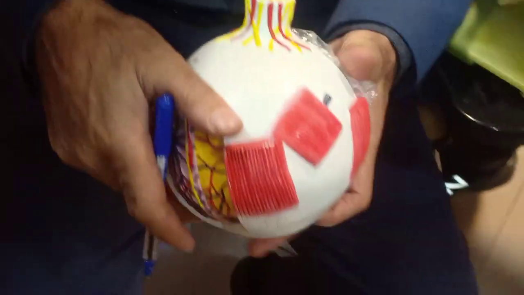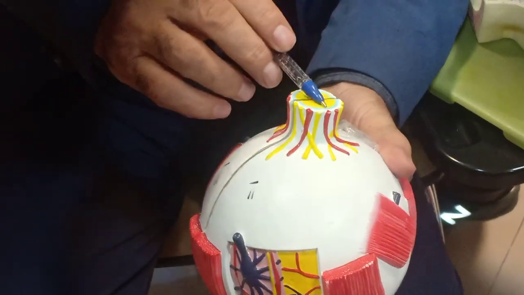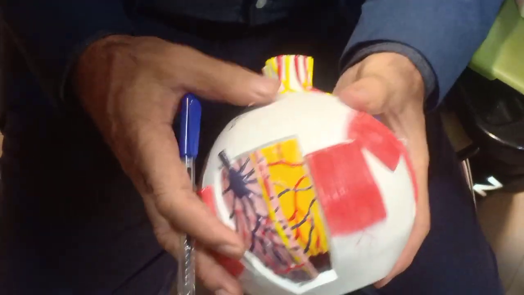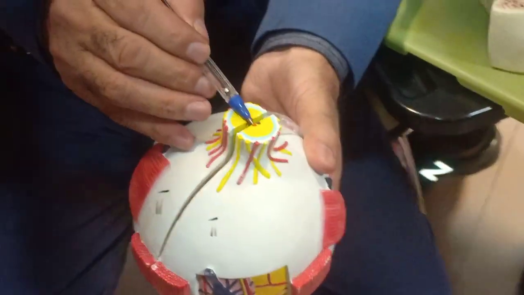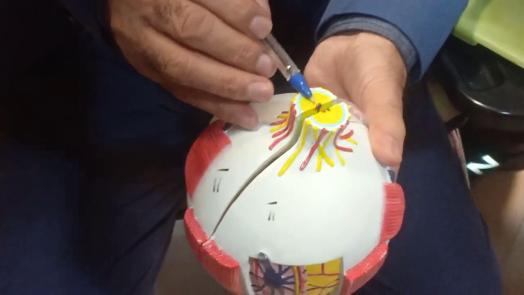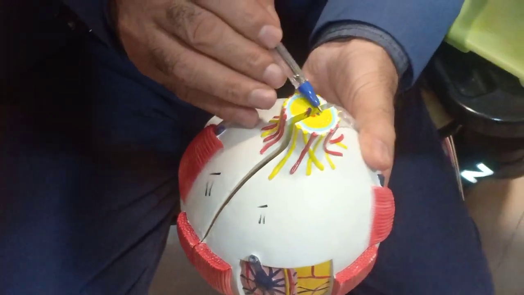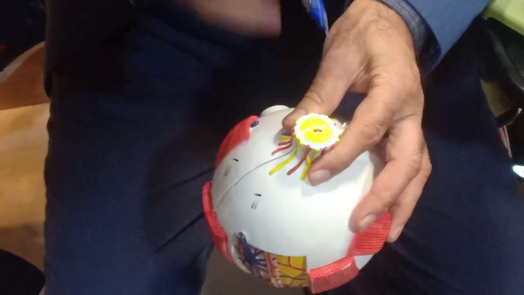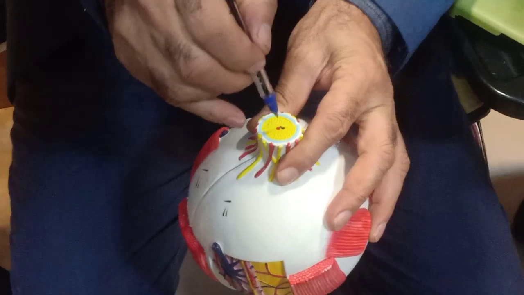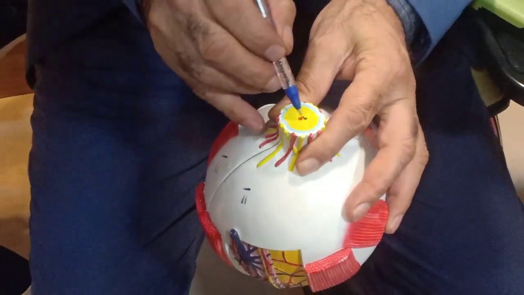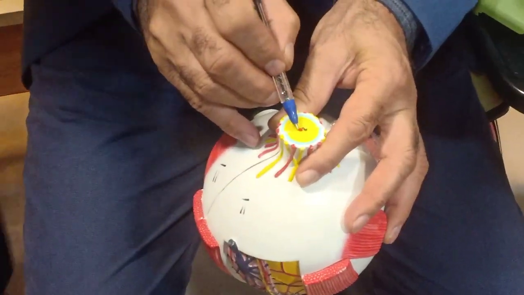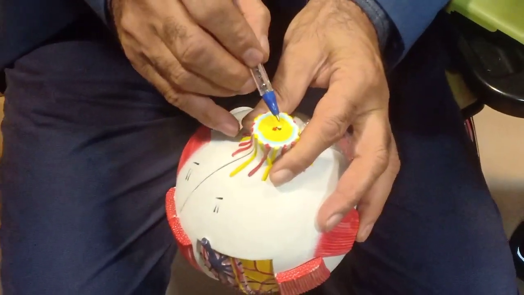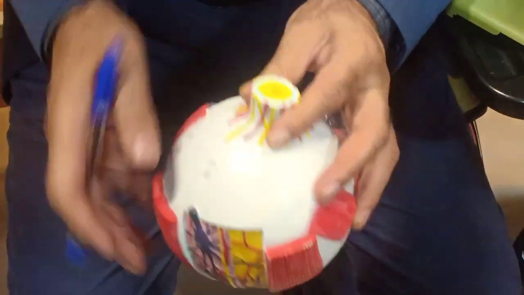And another part, this is the optic nerve. The center of the optic nerve contains two structures: the central retinal artery and the central retinal vein. Okay, this is the optic nerve. The optic nerve contains just the central retinal artery and central retinal vein.